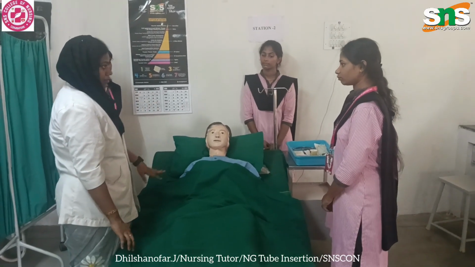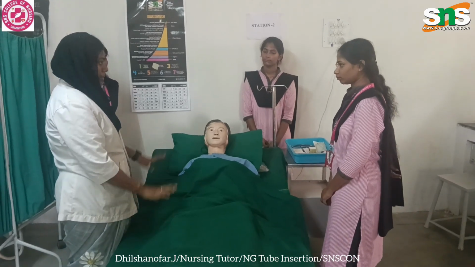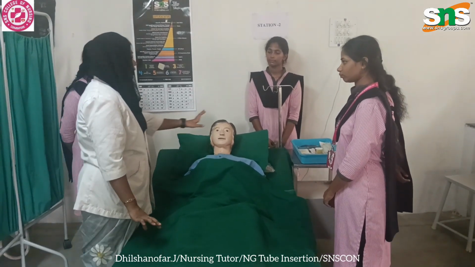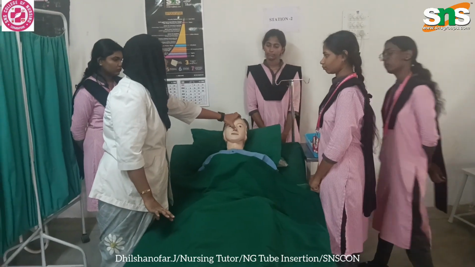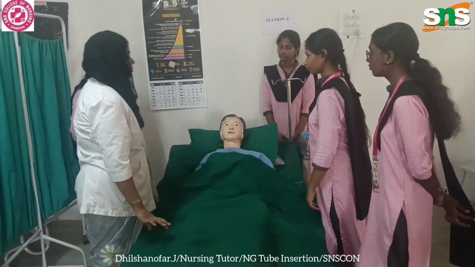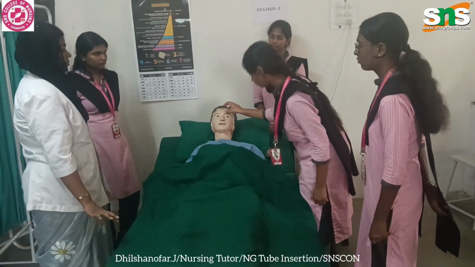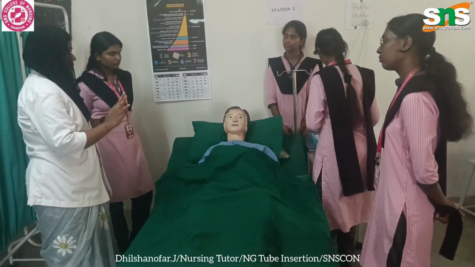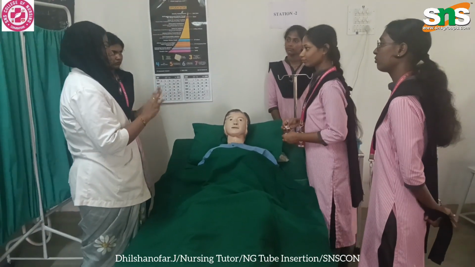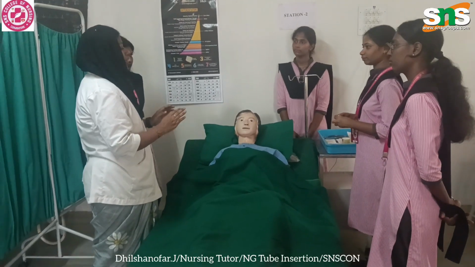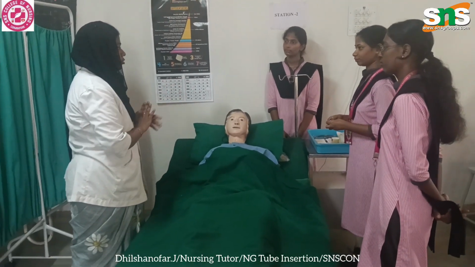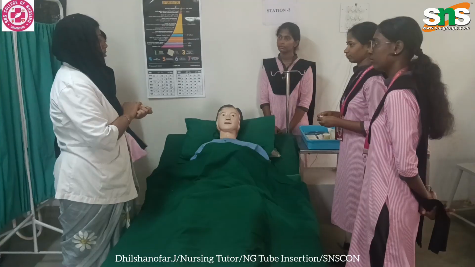After placing the patient in upright position, you have to check the nostrils, whether they are clean and clear or not. Before the procedure, you have to do hand washing. After hand washing, wear the gloves.